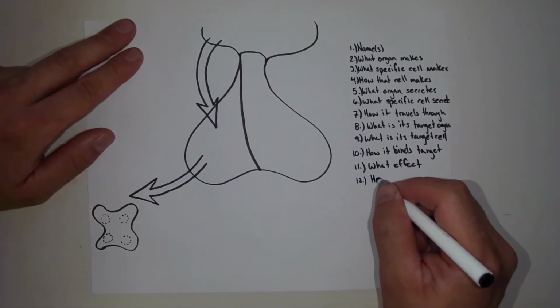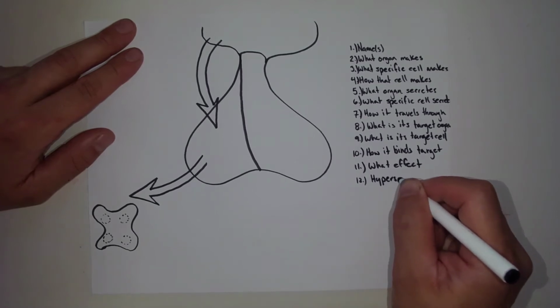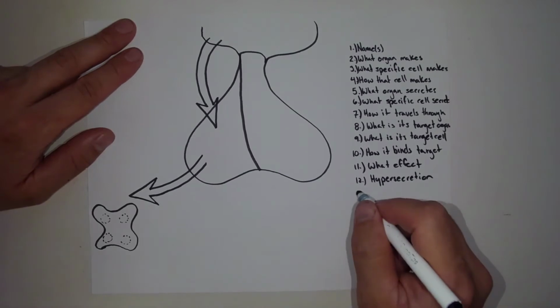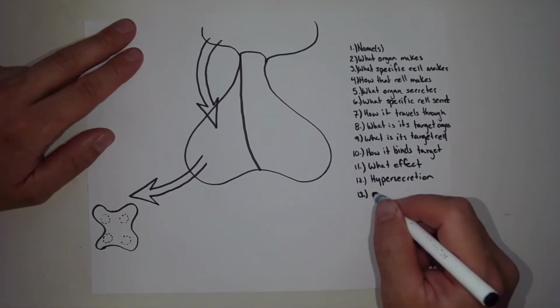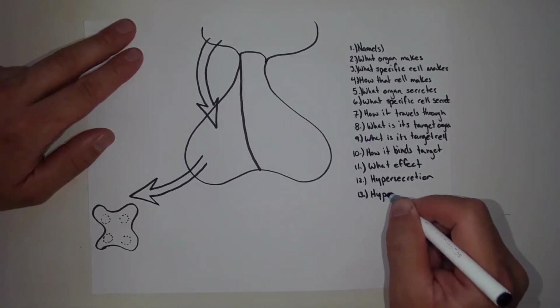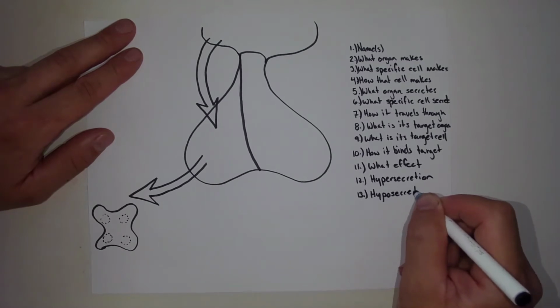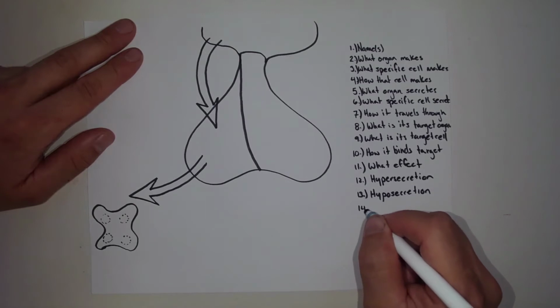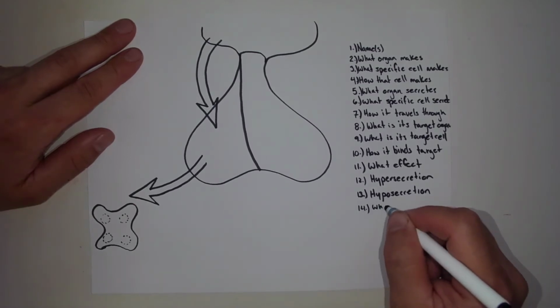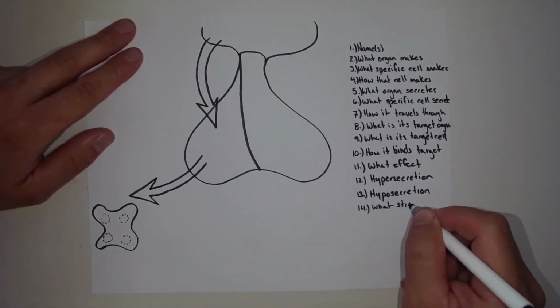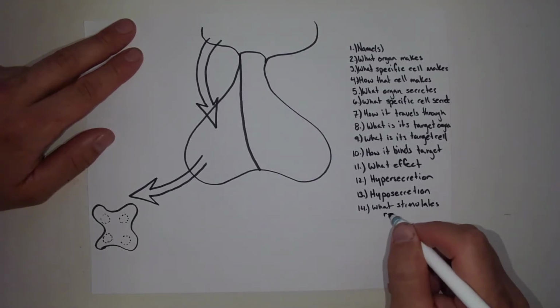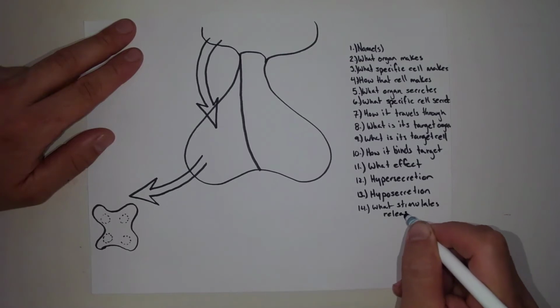What would hypersecretion or too much of it cause? What about hyposecretion? Not enough of it. You can also ask, what stimulated its release in the first place? To cause it to be released?